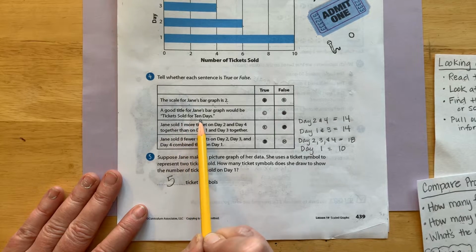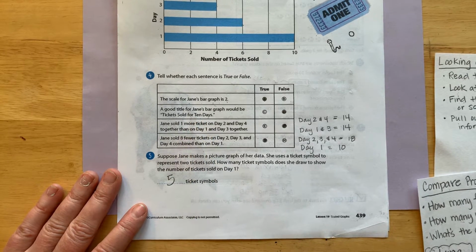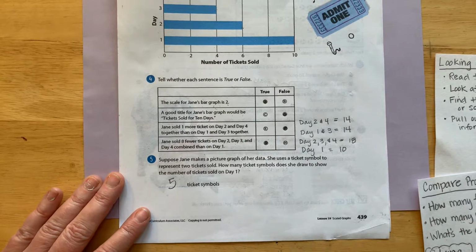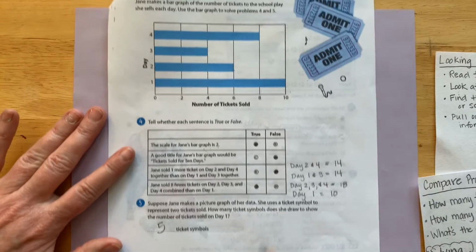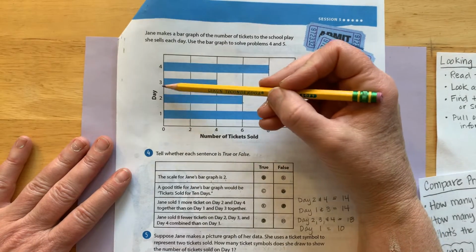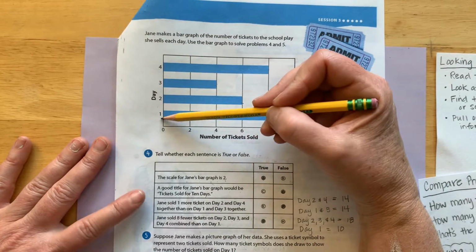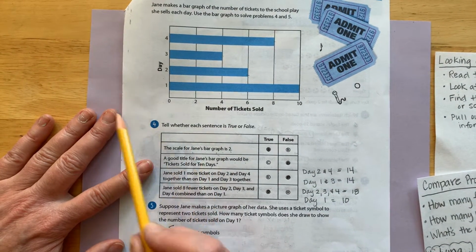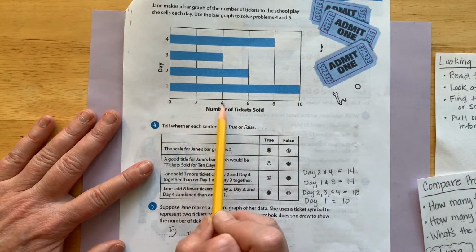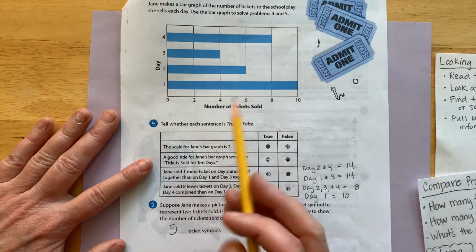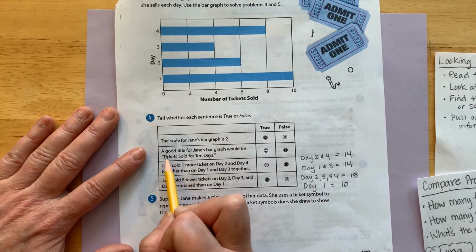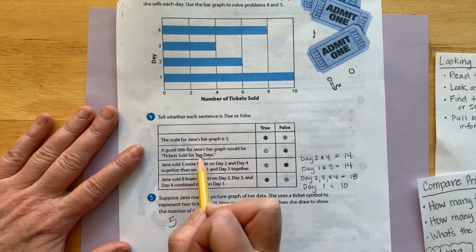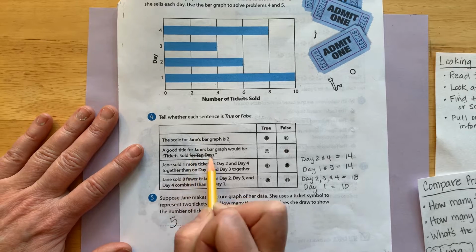Tickets sold for 10 days. Tickets sold for 10 days? I don't think they are showing us 10 days, are they? They show us 1, 2, 3, 4 days. They're not showing us 10 days. And we're not looking at how many were sold for 10 days. We're looking at how many were sold each day. So no, that's not a good title. Tickets sold is good, not the 10 days though. So this part makes it wrong. So false.